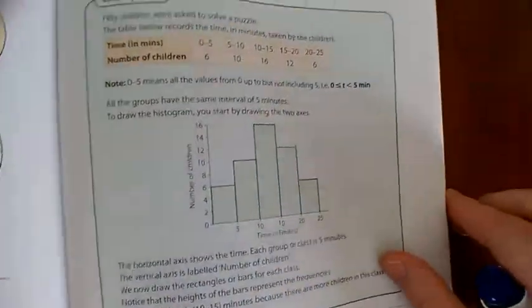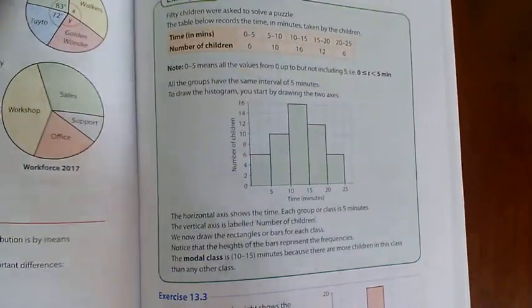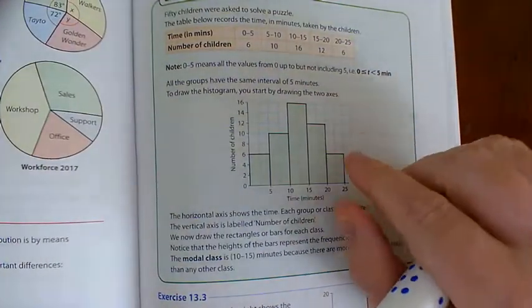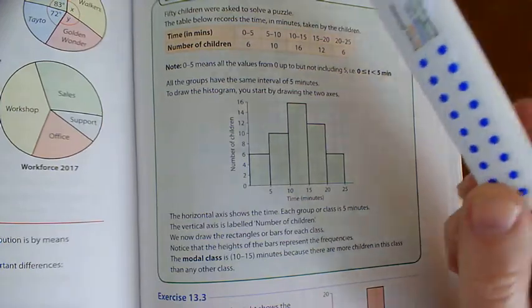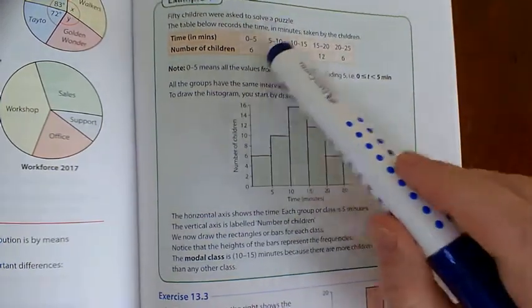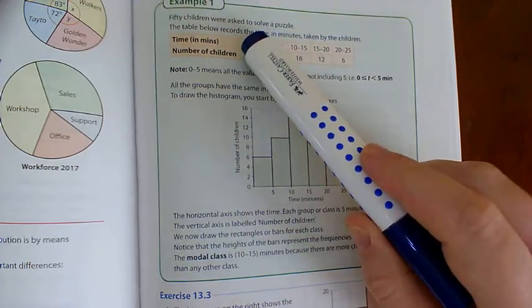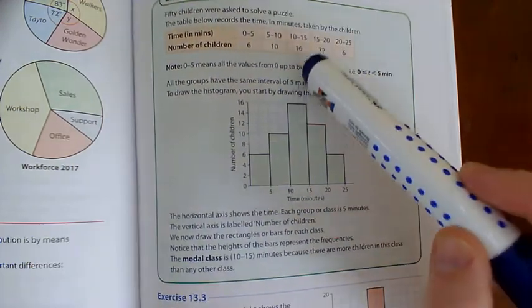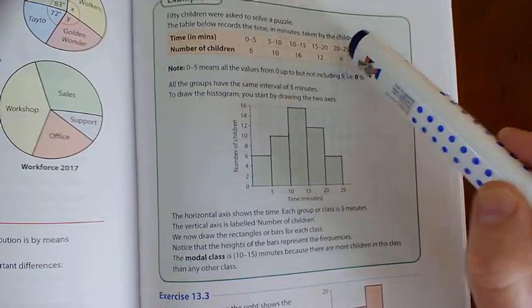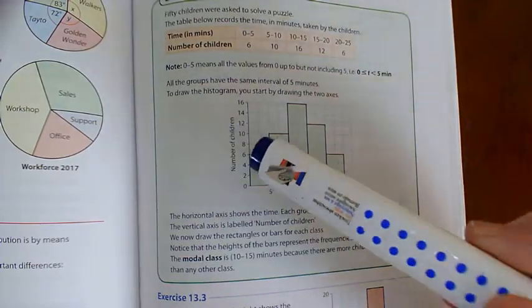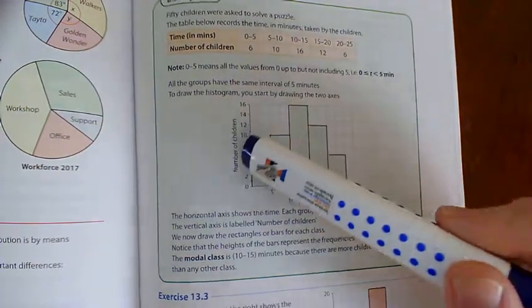So we have a look at this again. No need to take this down. It's fairly self-explanatory, but I'll just go through it. 50 children were asked to solve a puzzle. The table below shows how long it took them in minutes. So 6 students took between 0 and 5 minutes, 10 students, 16 students, 12 students, and 6 students between 20 and 25. If you were to plot that, that's what it would look like.